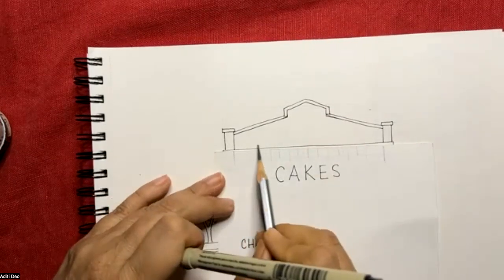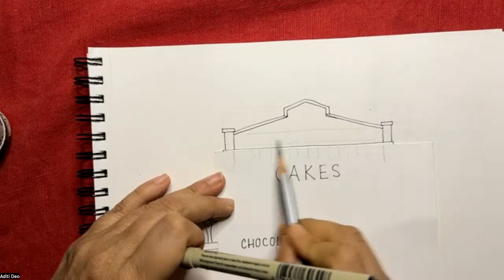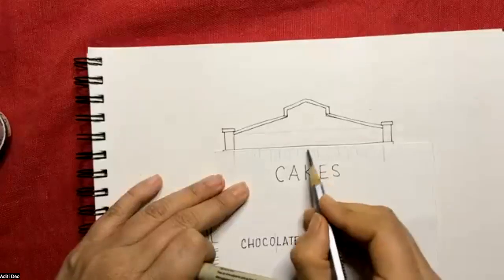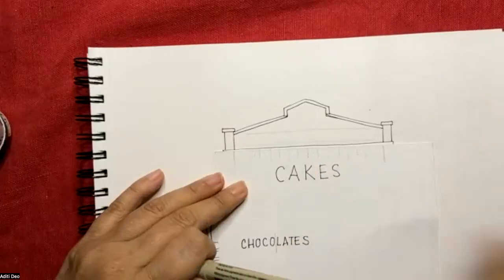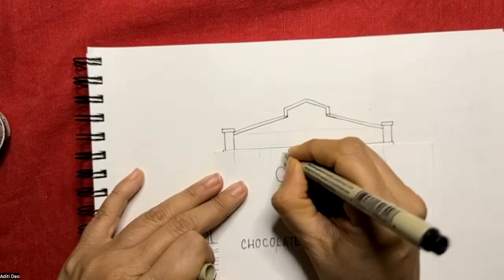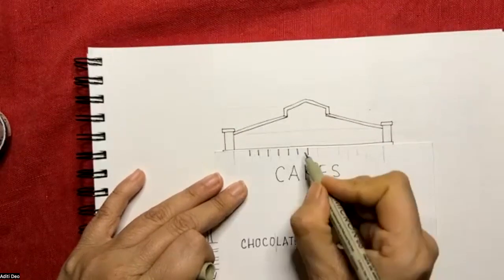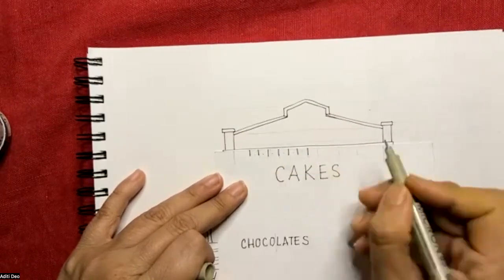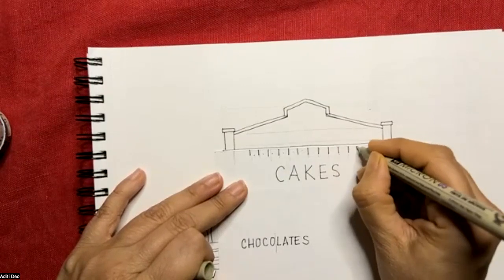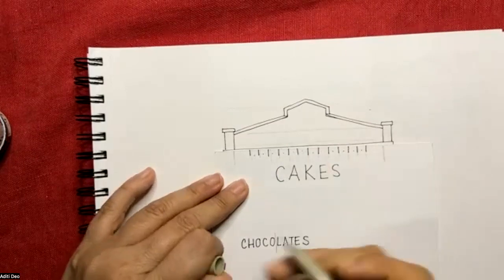So what I'm going to do is put a bottom line and a top line, and my letters are going to come inside of this. I'm going to start writing the letters in this gap. I have made my measurements like this, equal measurements. I have 1, 2, 3, 4, 5, 6 on this side, and 1, 2, 3, 4, 5, 6 on this side.